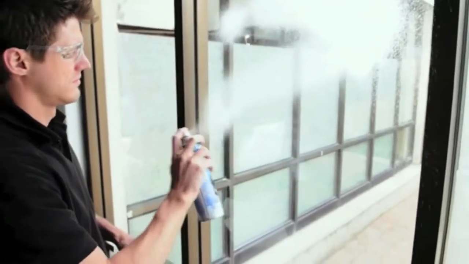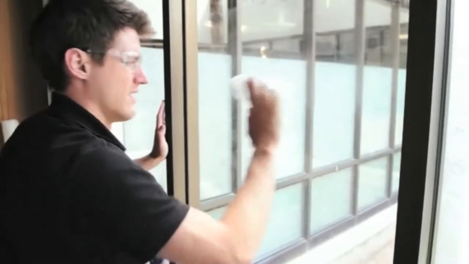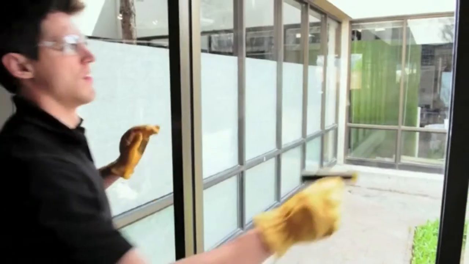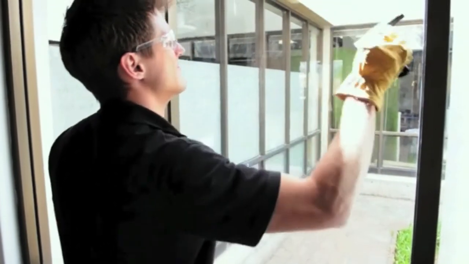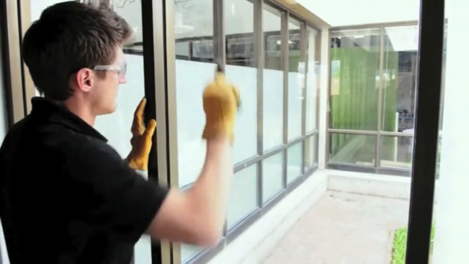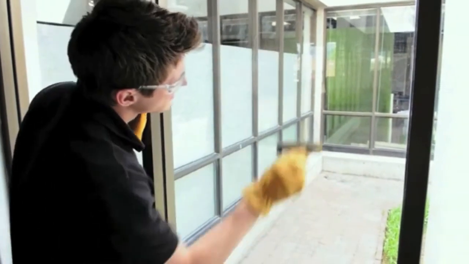Next, clean the window roughly. For Gecko to be attached properly, the surface must be clean, non-porous, and oil-free. Then, clean the window pane again with fresh water and a window scraper. Scrape away any bumps on the window surface with the scraper. The surface should remain extremely clean, smooth, and dust-free.